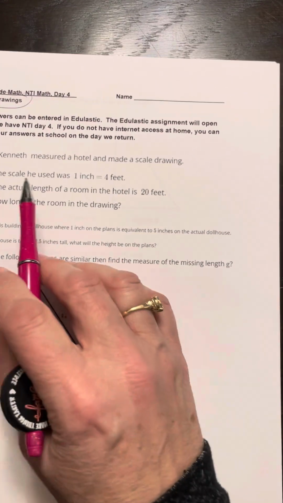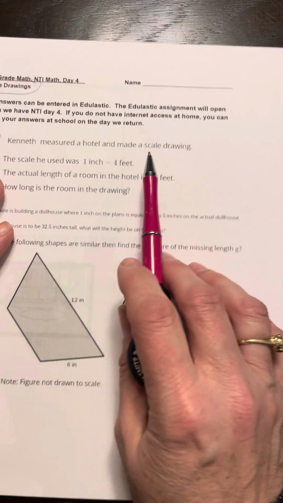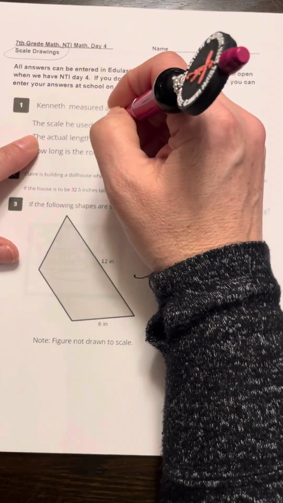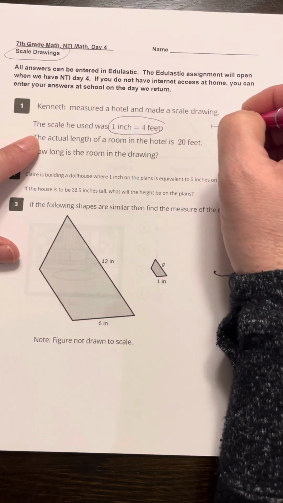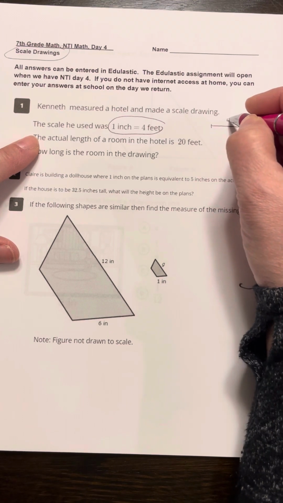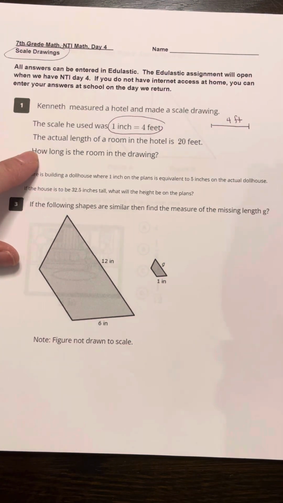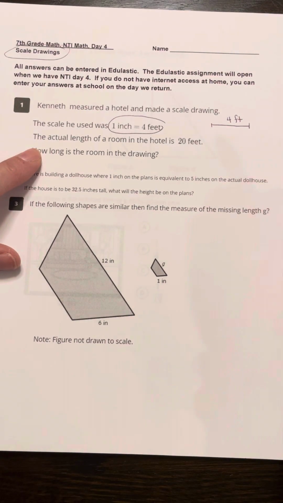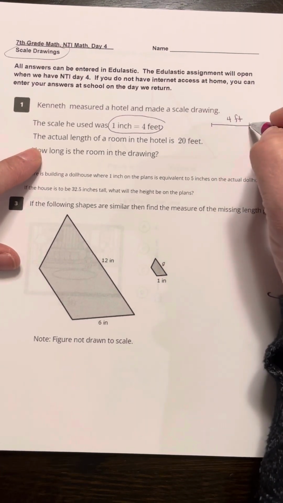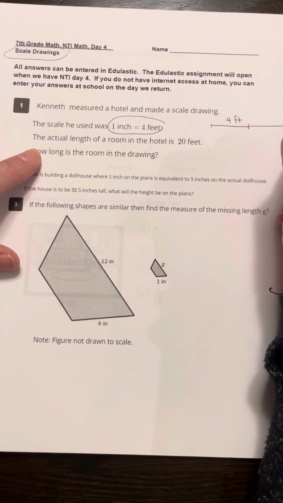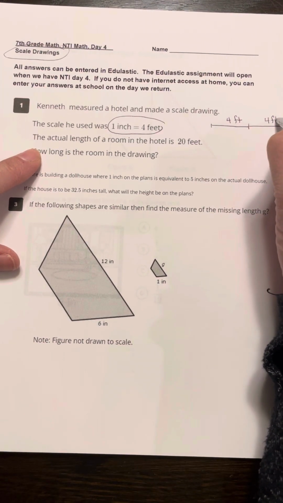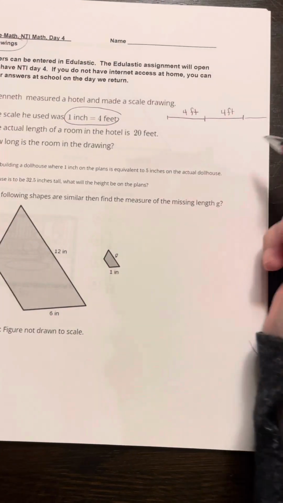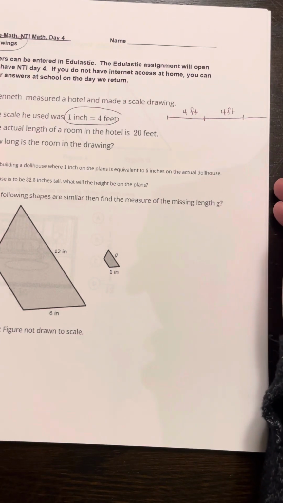Let's see. Number 1, Kenneth measured a hotel room and made a scale drawing. The scale he used was 1 inch equals 4 feet. So every time he had 1 inch, which is about that length, that was 4 feet. The actual length of the hotel room is 20 feet. So if this is 4 feet, then another inch would be another 4 feet, and then you would keep going. Think about how long it would take to make it 20 feet.